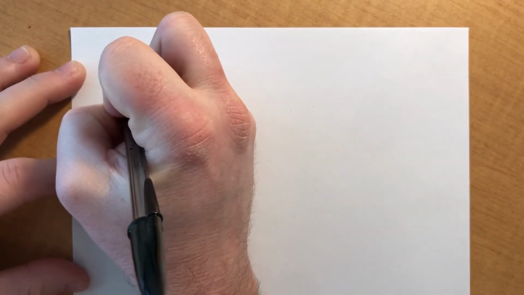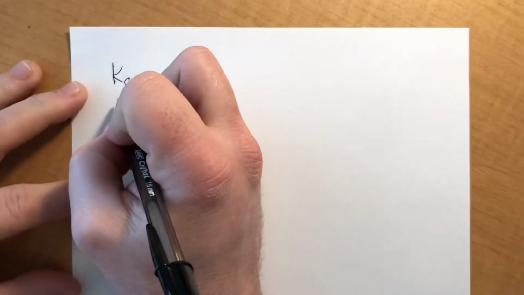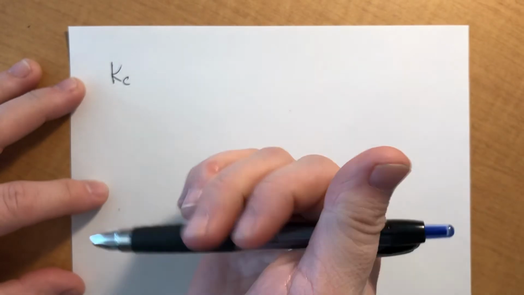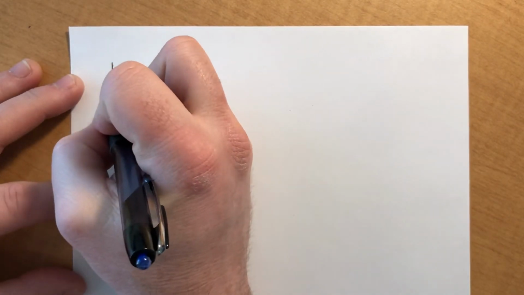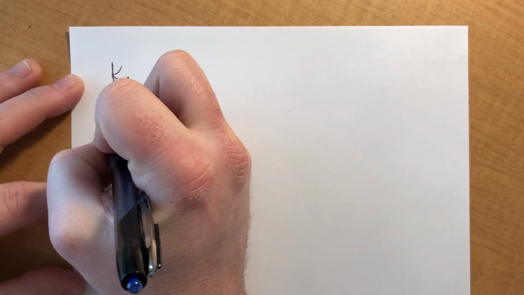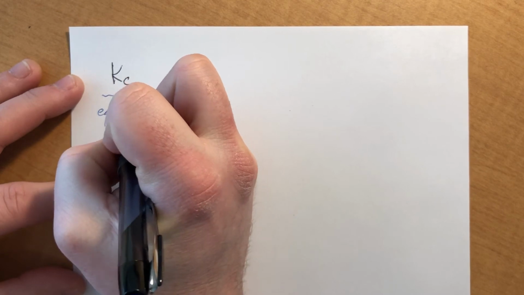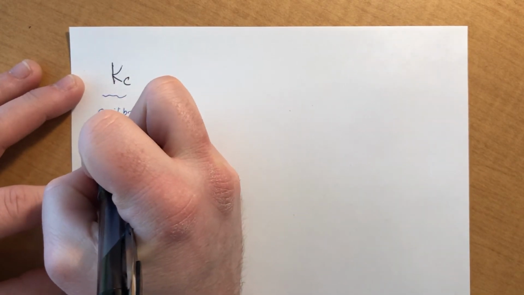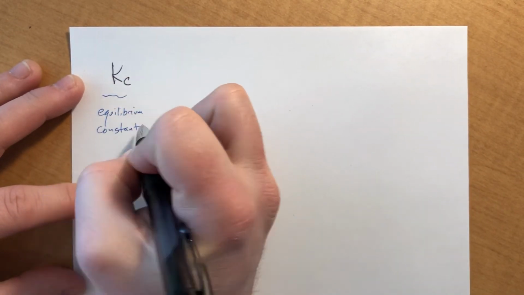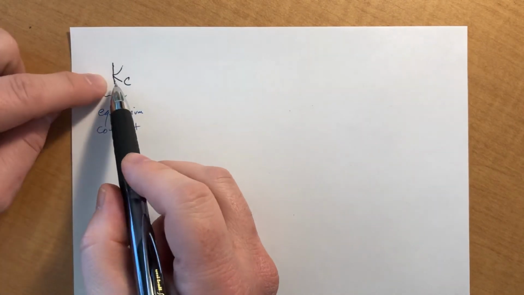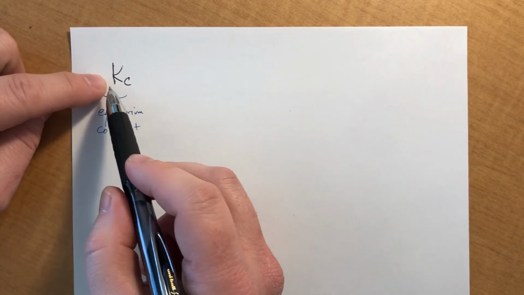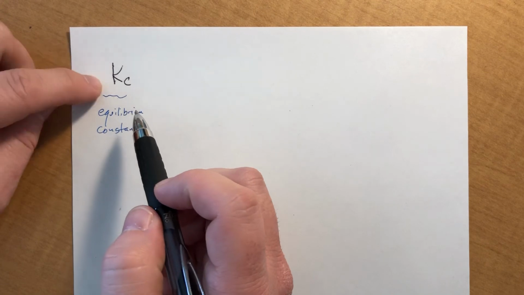Okay. It turns out, for this particular reaction, there's an equation, and it's described as K sub C. My K looks terrible, sorry about that. This is the equilibrium constant, and this can be Ka, Kb, Kc, Kp, Ksp, Kw.